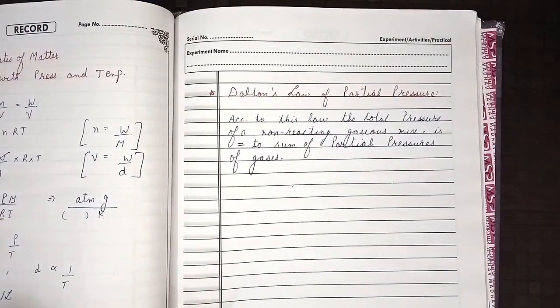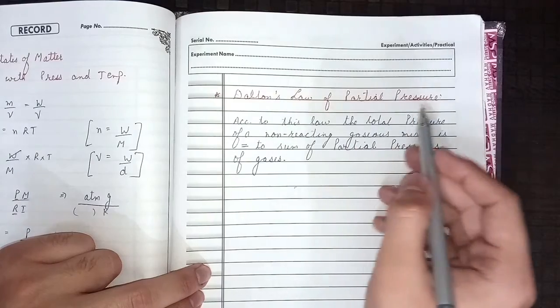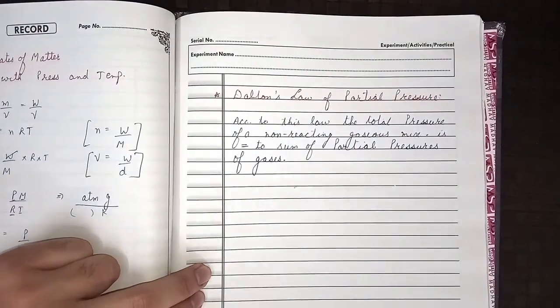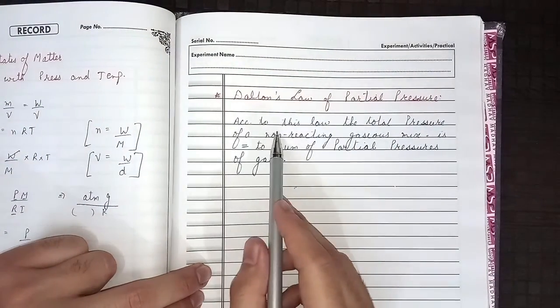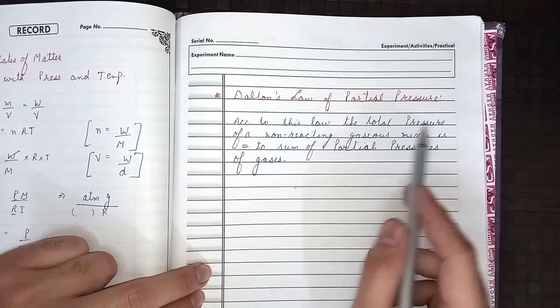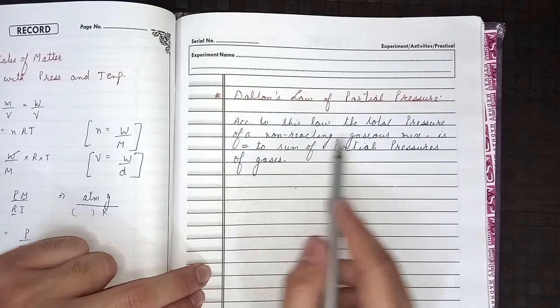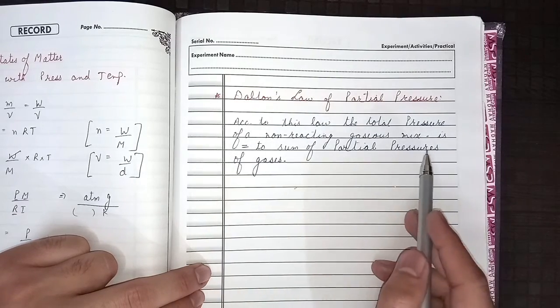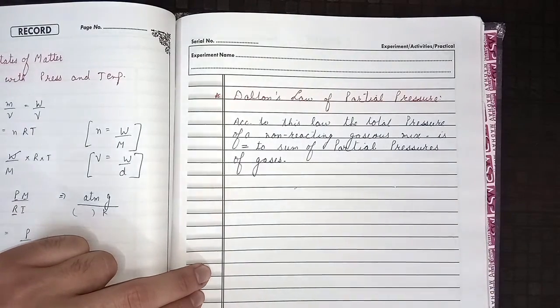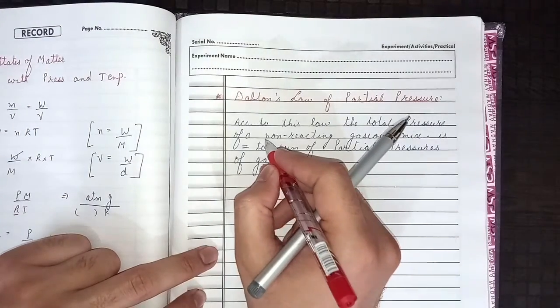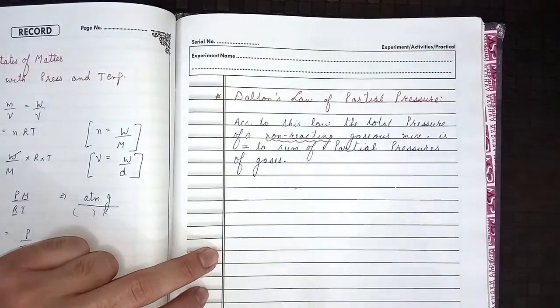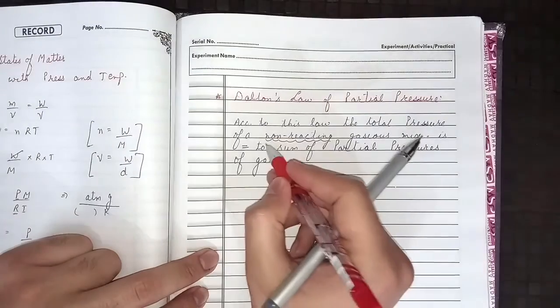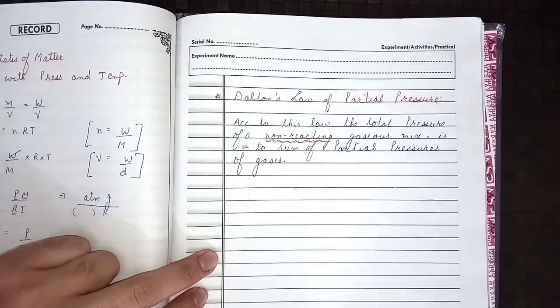So our next topic is Dalton's law of partial pressure. So what is this law? According to this law, the total pressure of a non-reacting gaseous mixture is equal to the sum of the partial pressures of the gases. So students, the term non-reacting here is very important, and the law is totally standing on this word.